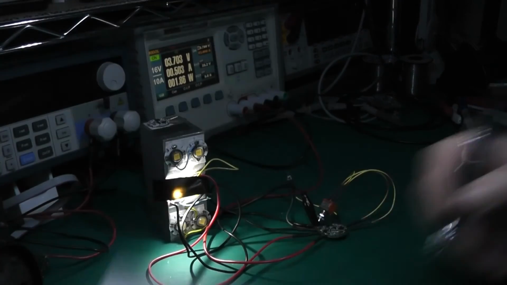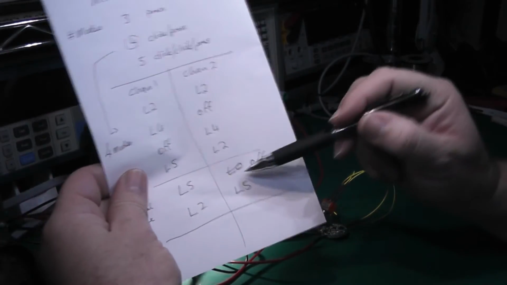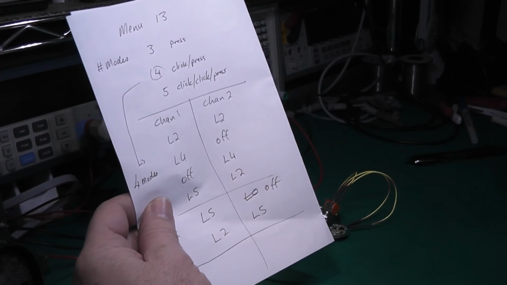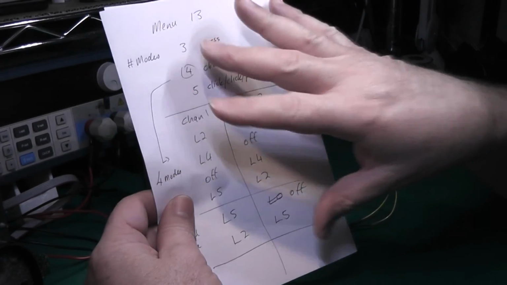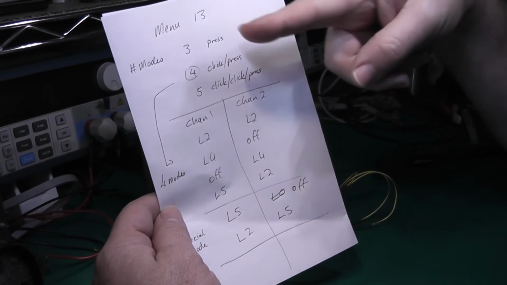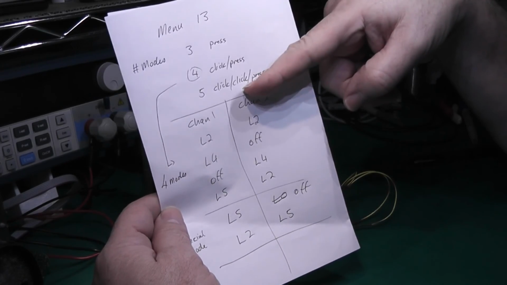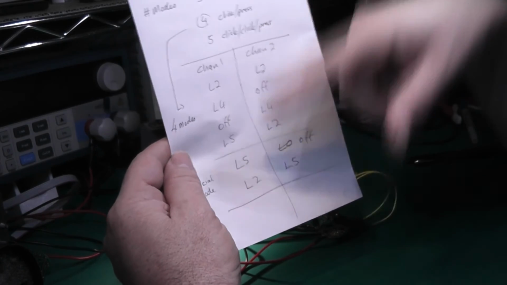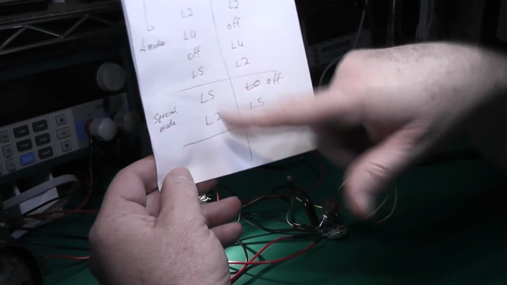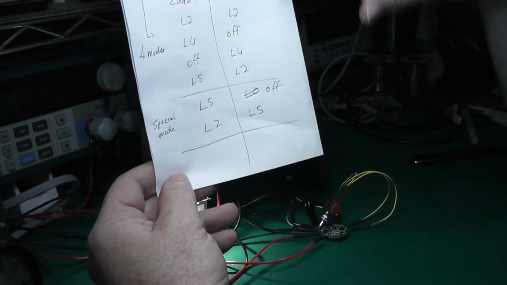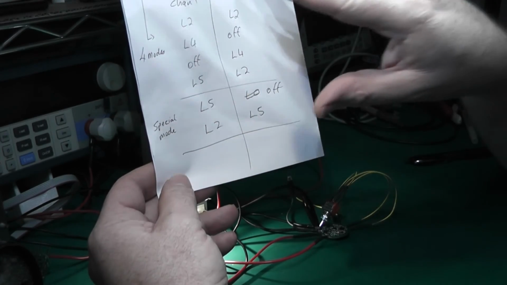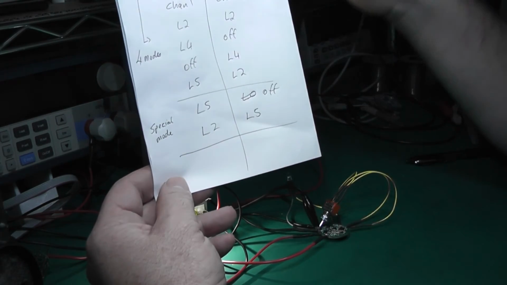I should change this to off. Makes it even more clear. So that's basically how we can reconfigure our UIC3, and this is the same for UIC2. So both UIC2 and UIC3, we can reprogram how many modes, 3, 4 or 5, and that would mean there's either 3, 4 or 5 normal modes, and we always have 2 special modes, but we can program what we want for these. So menu 13 allows us to reconfigure all the possible combinations for UIC2 and UIC3.